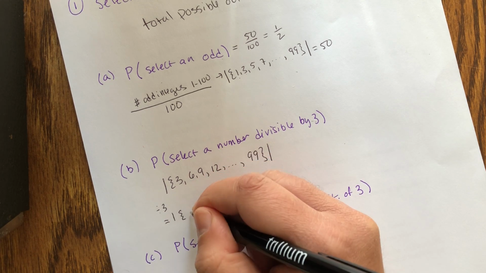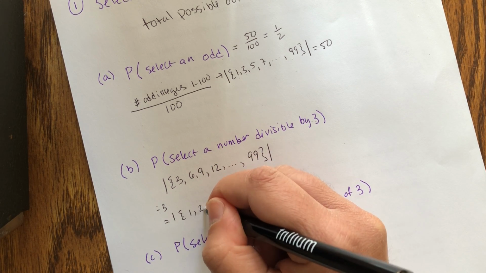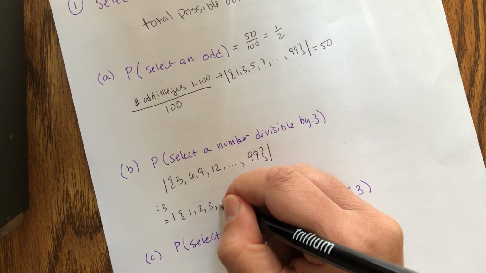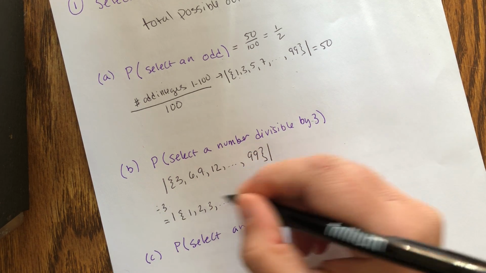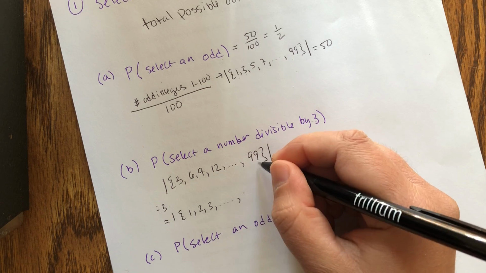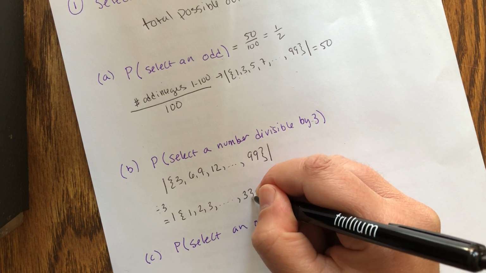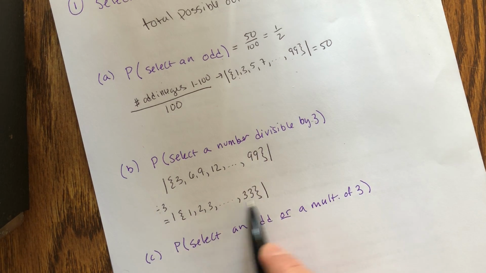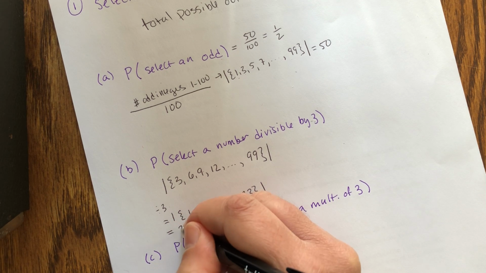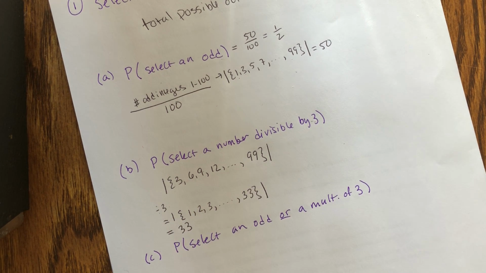In particular, 3 divided by 3 is 1, 6 divided by 3 is 2, 9 divided by 3 is 3, all the way up to 99 divided by 3 is 33. Now the cardinality of this set, of course, is just 33. It's all of the integers from 1 to 33.